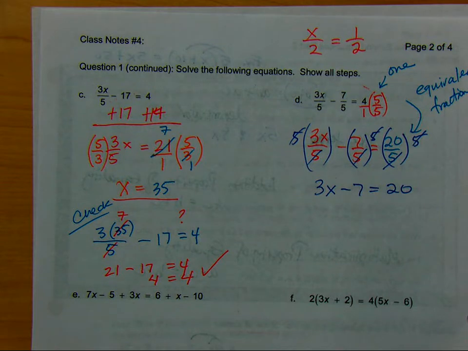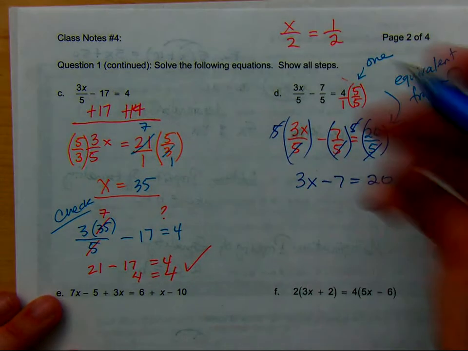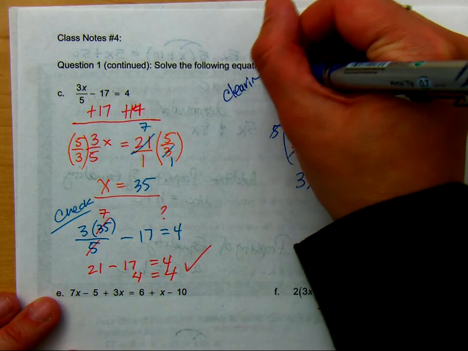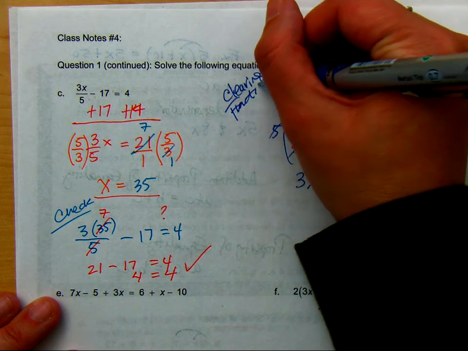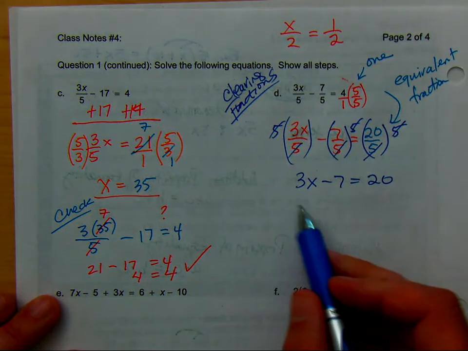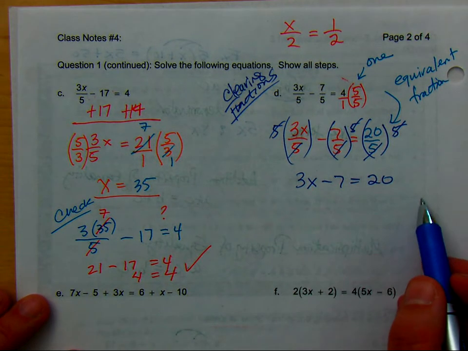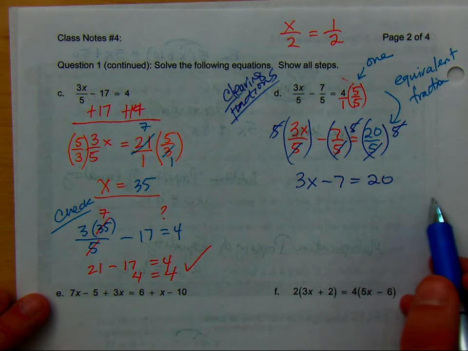And I have actually some more videos on this on my YouTube channel, so I can give you guys some more examples of this as well. So this problem, I did it by clearing fractions. Okay, because this is a much easier problem to solve, wouldn't you agree? How can we solve this problem now?